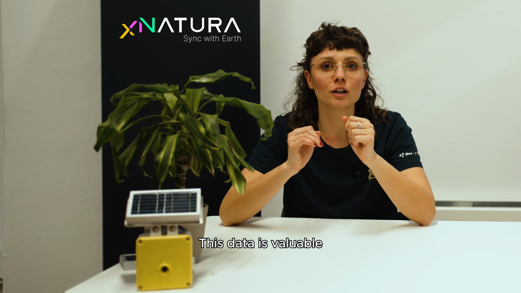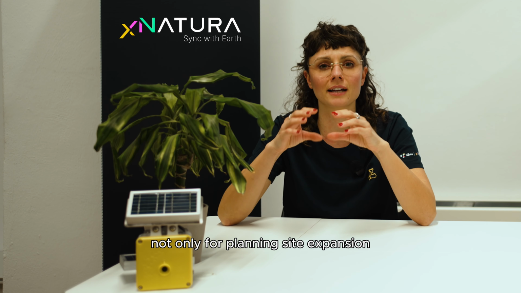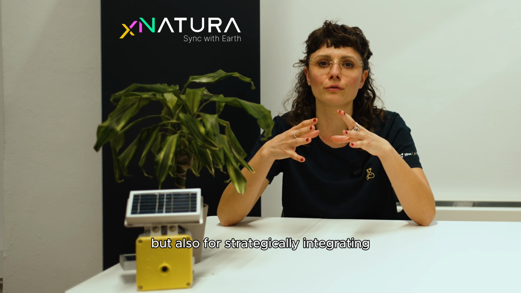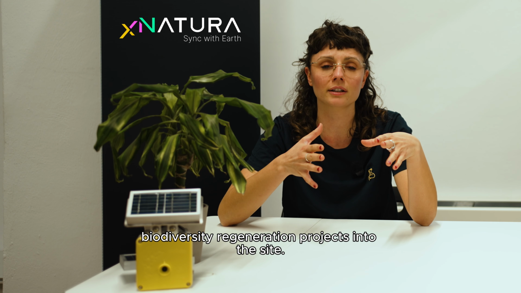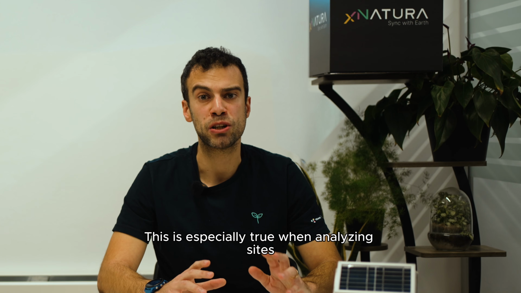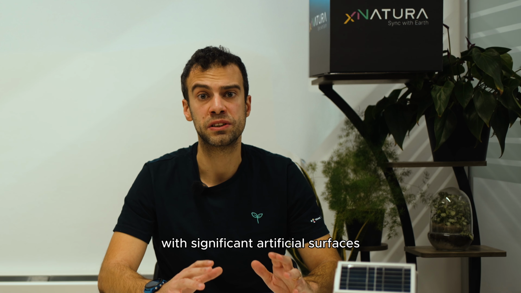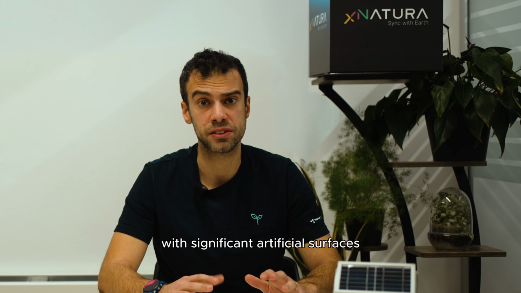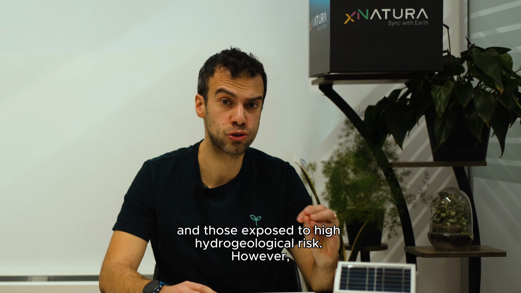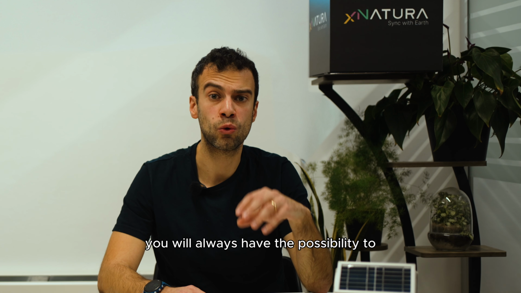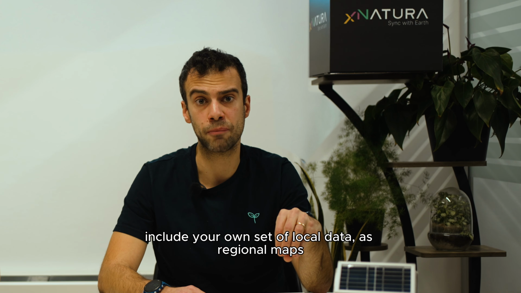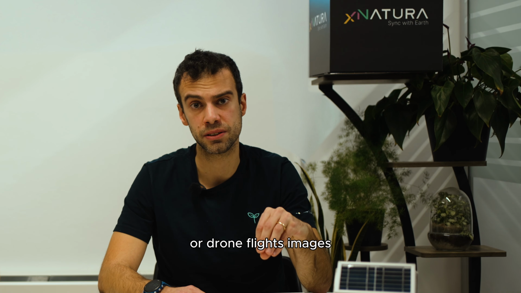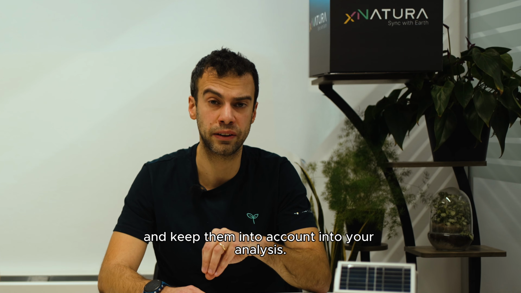This data is valuable not only for planning site expansion, but also for strategically integrating biodiversity regeneration projects into the site. This is especially true when analyzing sites with significant artificial surfaces and those exposed to high hydrogeological risk. However, you will always have the possibility to include your own set of local data, such as regional maps or ground flight images, and take them into account in your analysis.